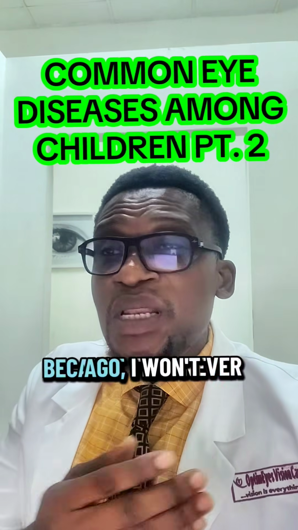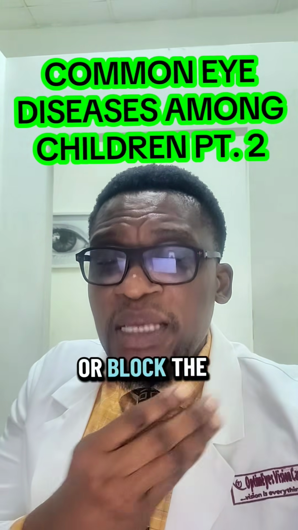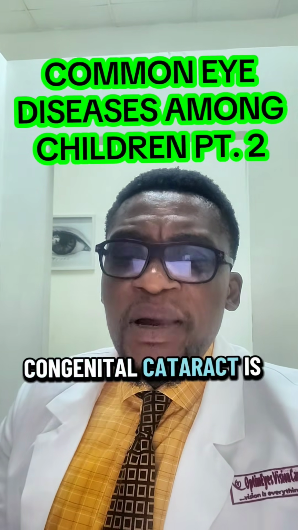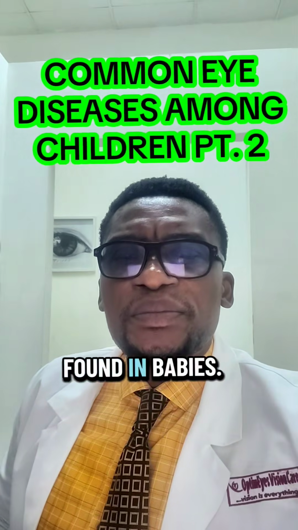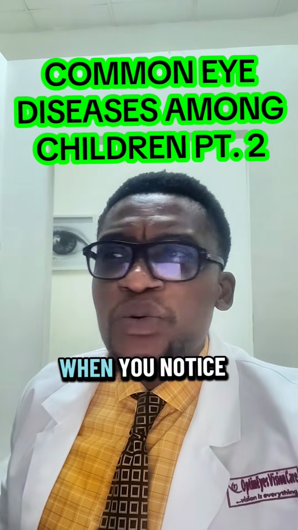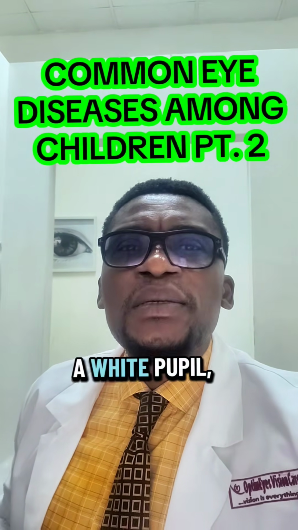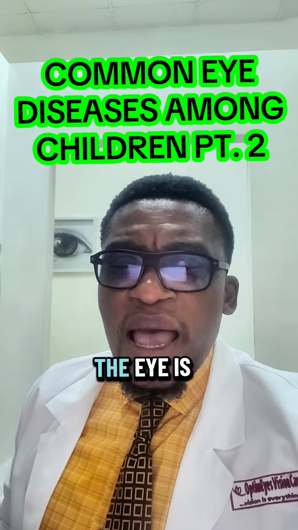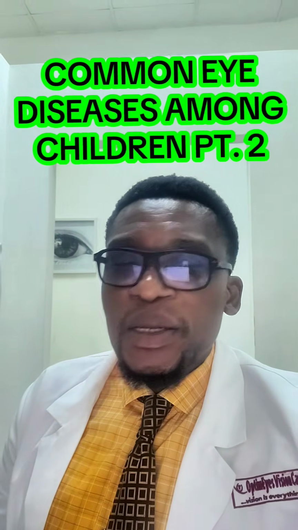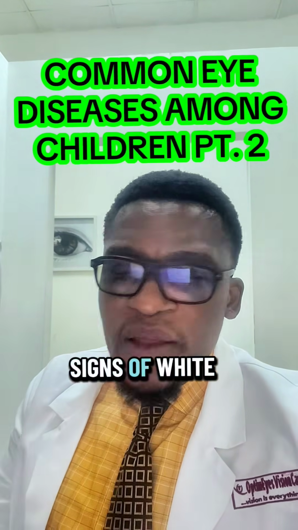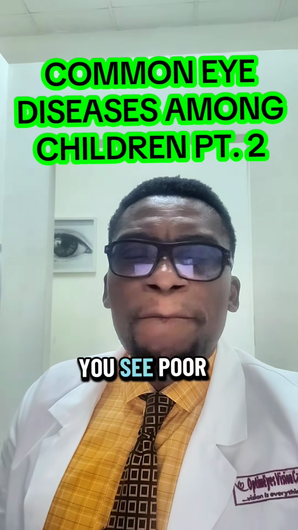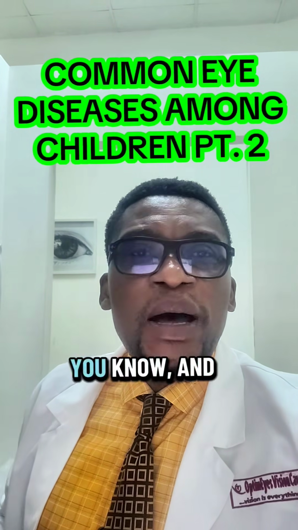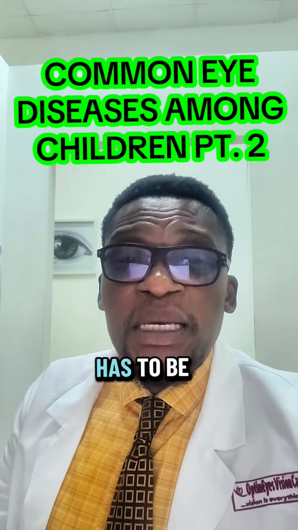Another one is congenital cataract. Some people don't know, because they never block one eye or the next eye to see. Congenital cataract is found in babies when you notice a child with a white pupil. The center of the eye is white. We call it a white reflex, you see poor vision in that eye, and most of the time the cataract has to be removed.